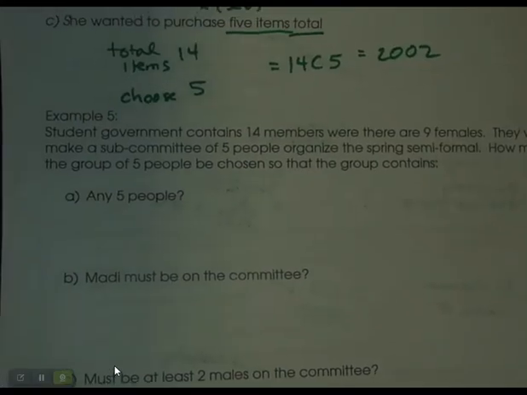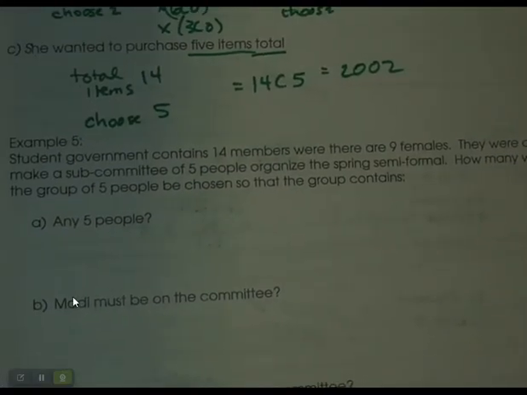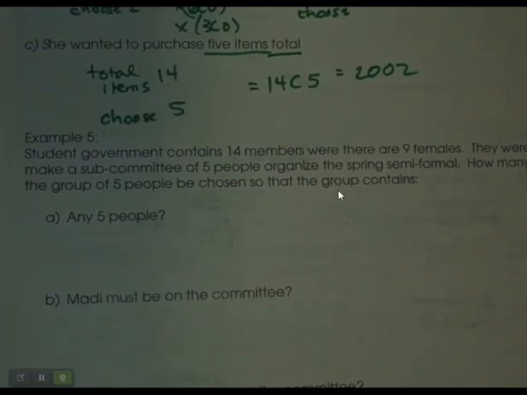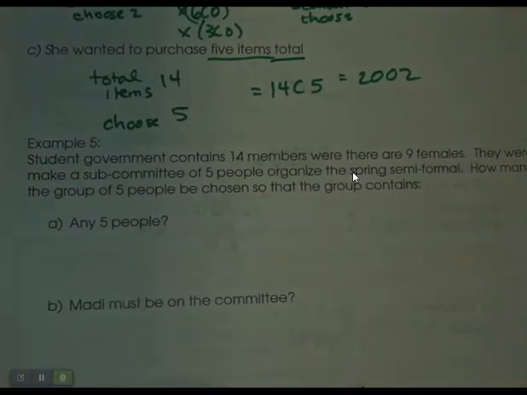All right. So for the last question, I'm going to let you try it. I want you to push pause. And I'm going to write down the answers, and I'll explain my thinking based on that. So go ahead, push pause, and then you can write down the answer and then try your thinking afterwards.